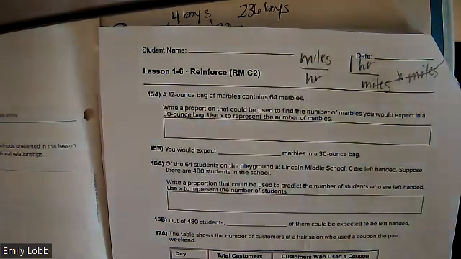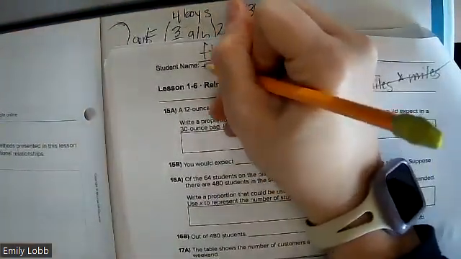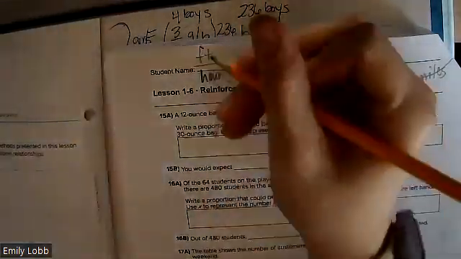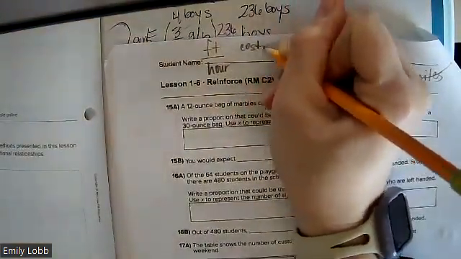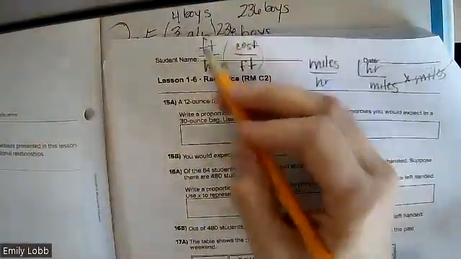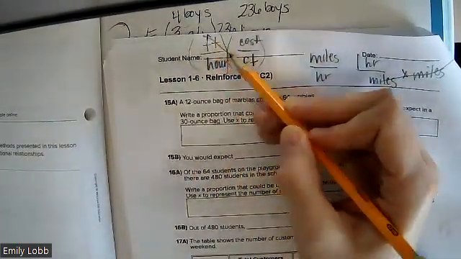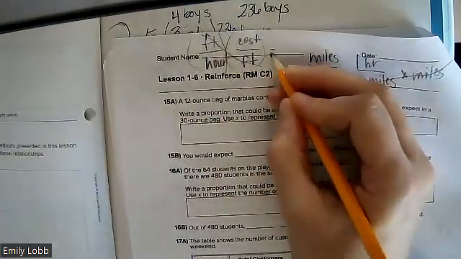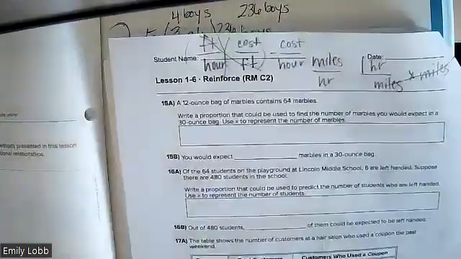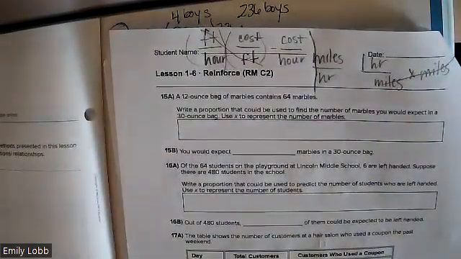So if we knew feet per hour, and we knew cost per foot, if we multiplied these two things, remember how we would cancel out across the diagonal? Our feet would be canceled out and we'd end up with cost per hour. So just something to be thinking about as you set up your fractions.